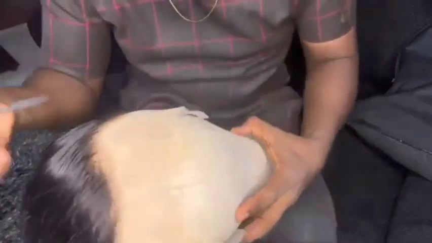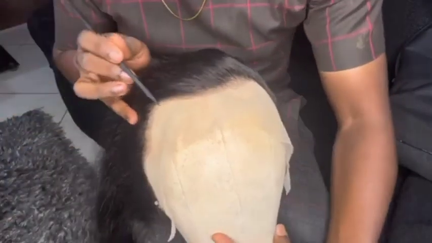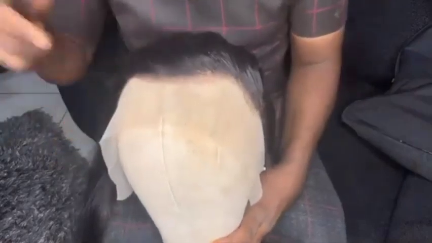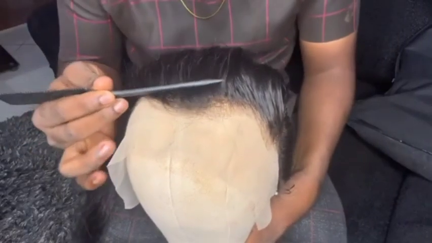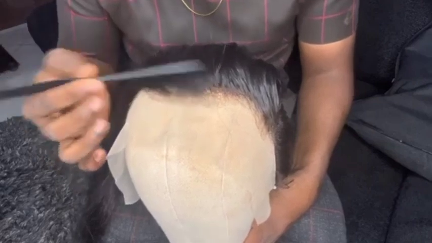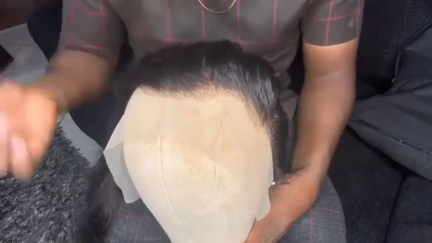So we'll go ahead and do the same thing from this temple to this other temple. When you're about to do this top part, consider the fact that all human hair is actually fuller at the topmost part of the head. The forehead is fuller, and then a little bit tiny at the temple on both sides.